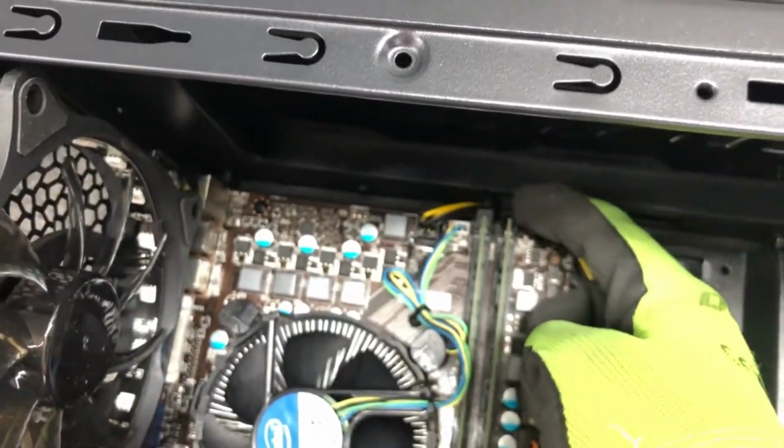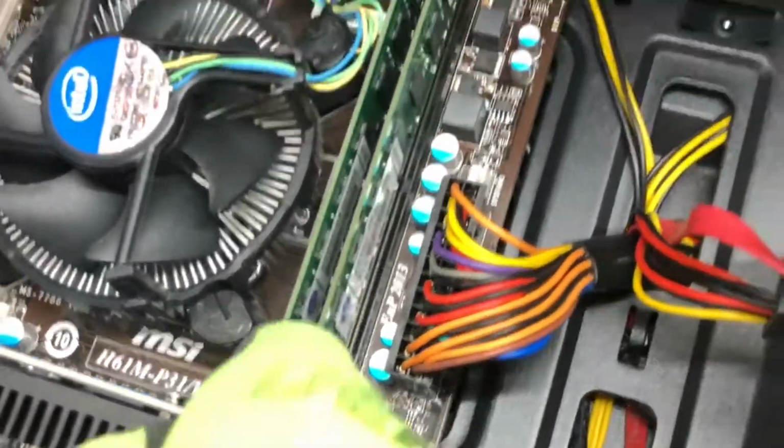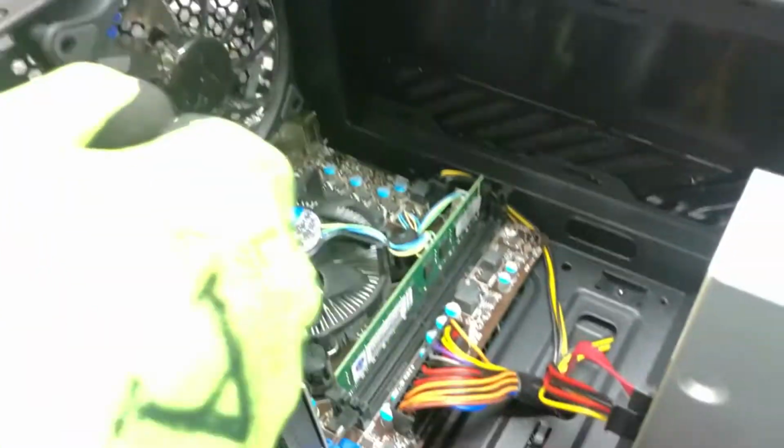So I've opened this clip for the right stick of RAM, and now I've opened this clip for the right stick of RAM, and now you can see that the RAM has been lifted up and I should be able to pull it up. You might need to tug a little bit, but that's how you take the RAM out.